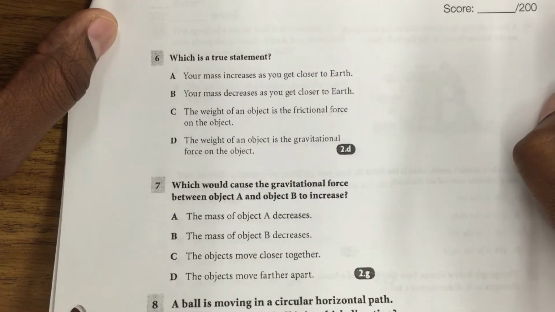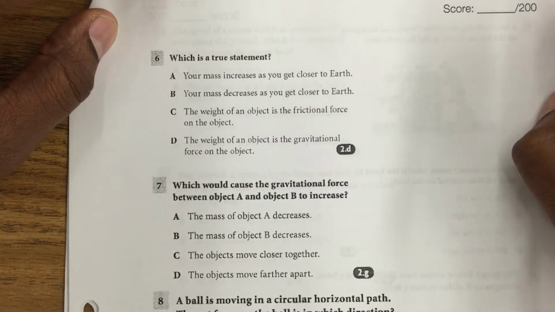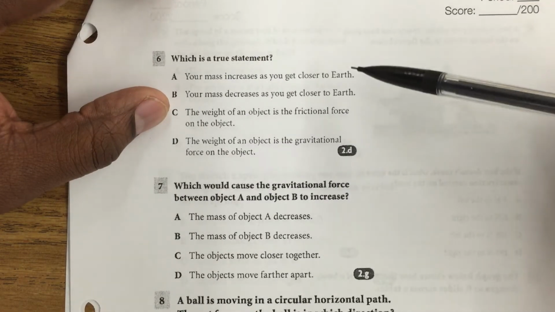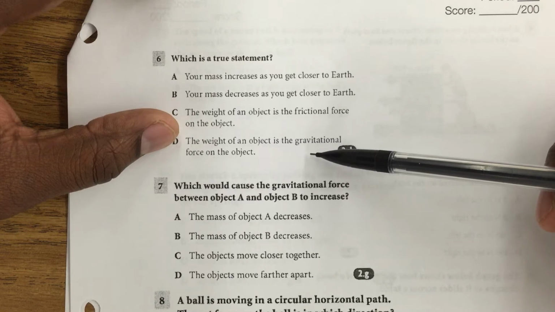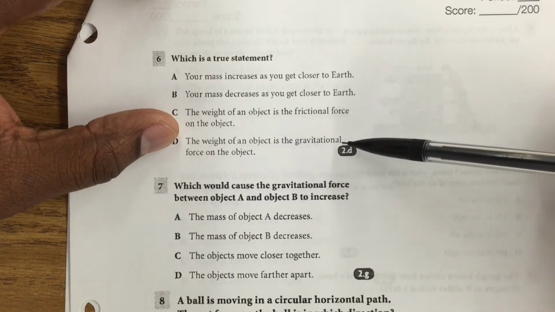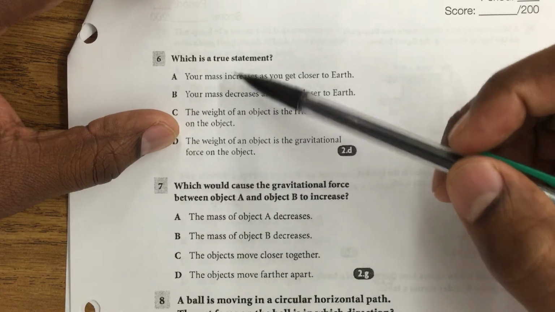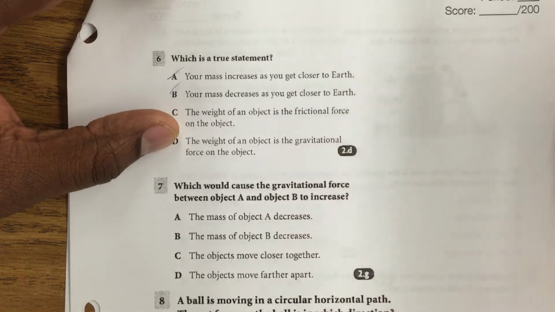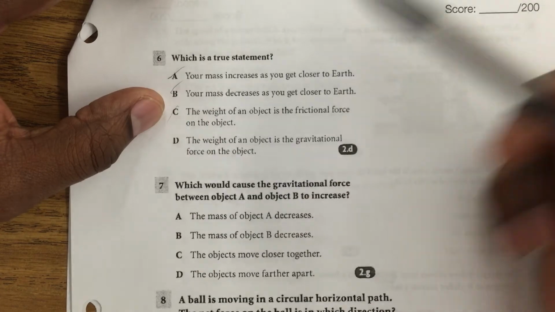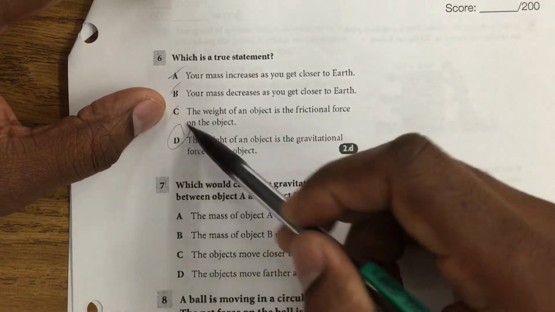Number 6, it says which statement is true? Okay, the weight of an object depends on the gravitational forces attracted to it. Okay, so mass doesn't change depending on your location, so it can't be A or B. Okay, and the weight of an object is not a frictional force. Okay, so it has to be D.